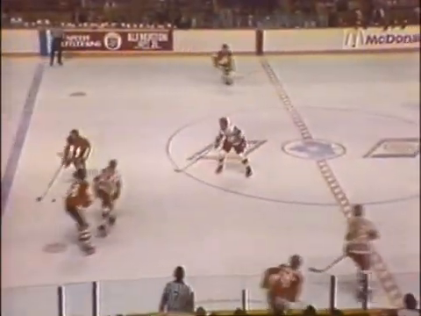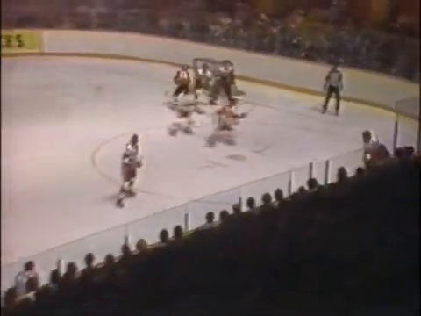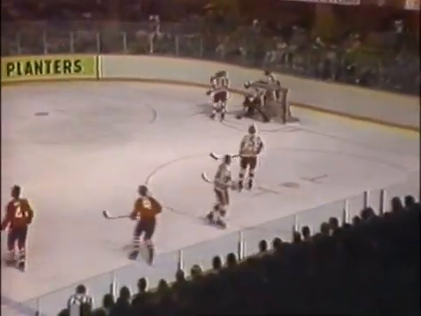Hull has it at center for Canada. Leaves it for Bobby Orr. Back to Hull. Hull coming over the line to Gilbert Perreault. Gets through the defense. Right in on goal. Shot. Oh, and it goes wide. And what a move by Gilbert Perreault. Bobby Hull in the corner. Back for Perreault. Watched by Vasiliev.